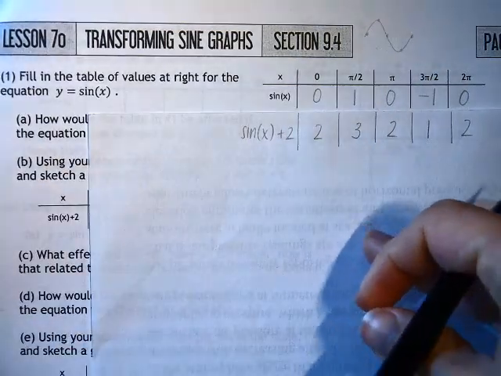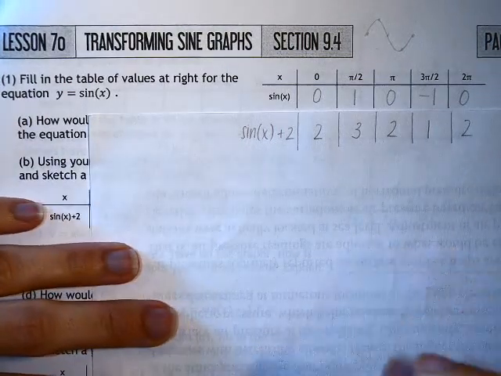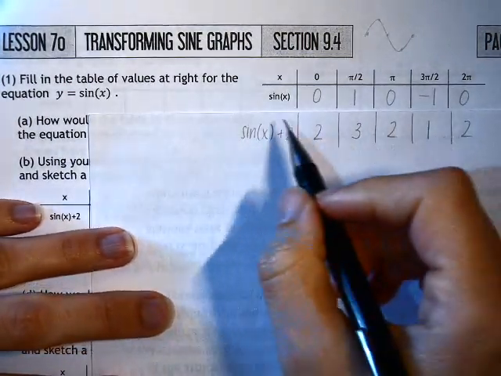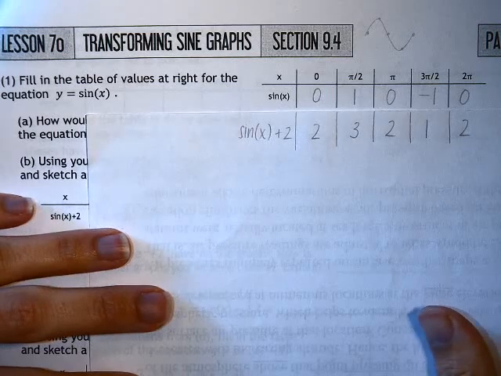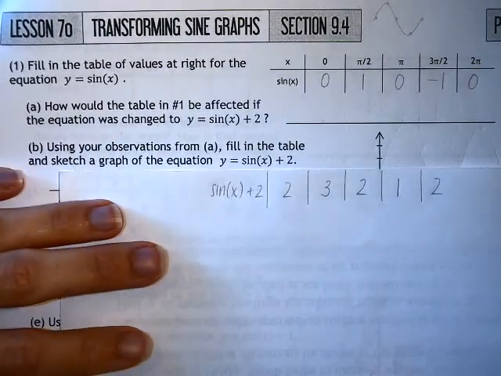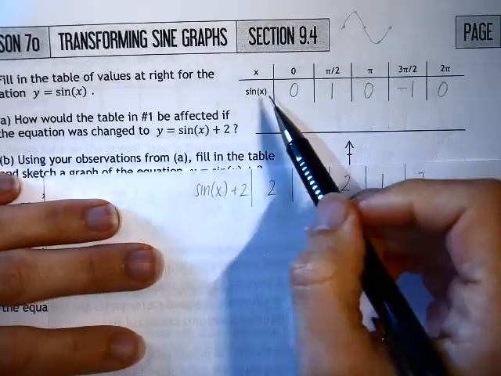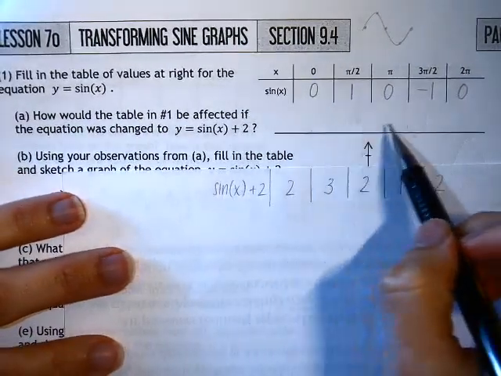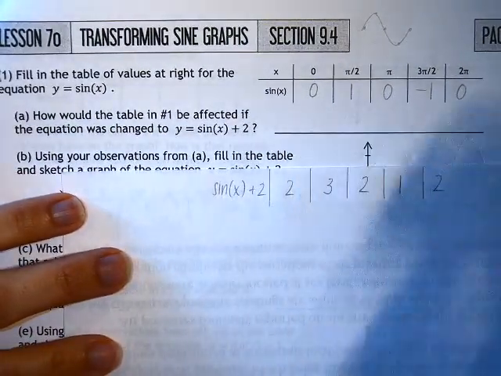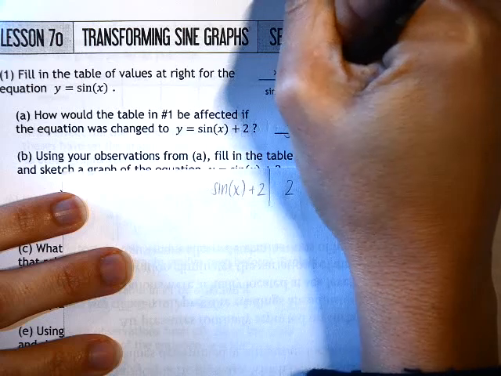So in theory, nothing crazy really happened. I just added 2 to all of the answers that I previously got. They just increased by 2. So you don't necessarily have to write anything super revolutionary for letter A. All that's going to happen is that the y-coordinates increase by 2.